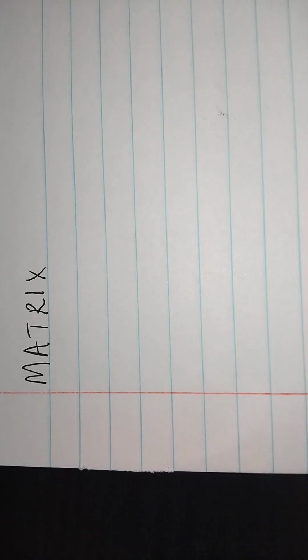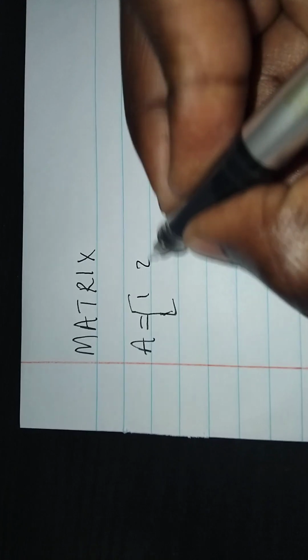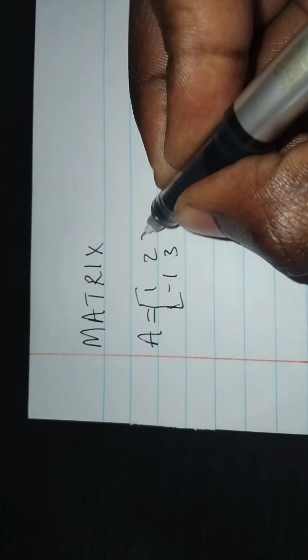What are matrices? Matrices are a rectangular array of numbers enclosed by square brackets. Matrices basically have entries. Let's see an example of what a matrix is like. Let's suppose A is a matrix with entries 1, 2, -1, 3.